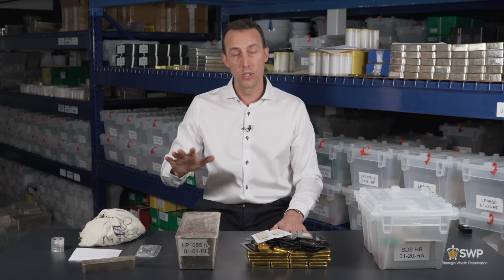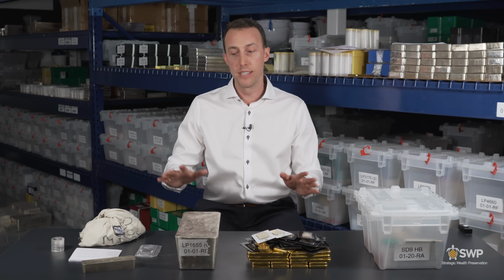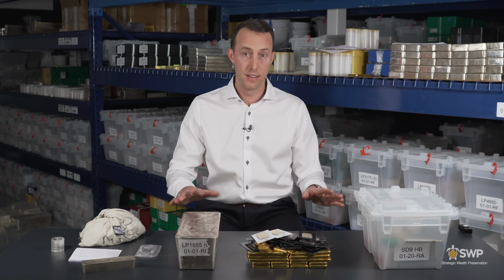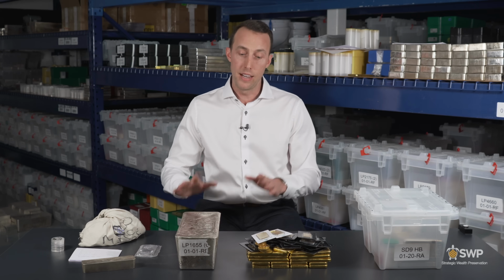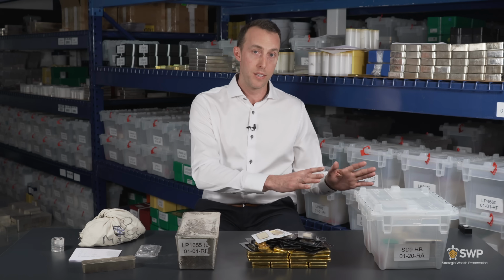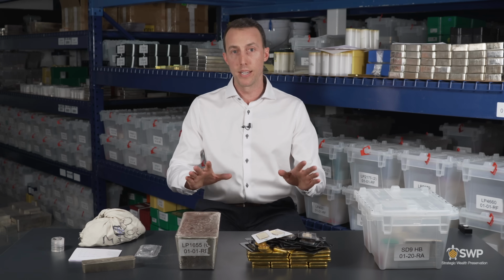So today, here inside the vault, with the help of these visual cues, I'm going to explain to you the different types of storage accounts that exist, including unallocated, allocated commingled, and fully segregated storage. We'll discuss the pros and cons of each and share some best practices with you so you don't get taken advantage of.